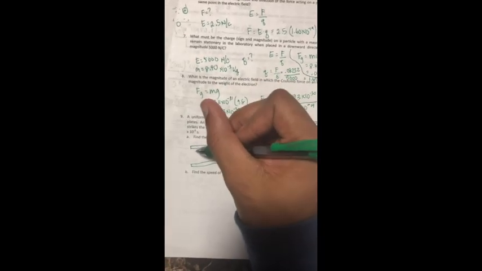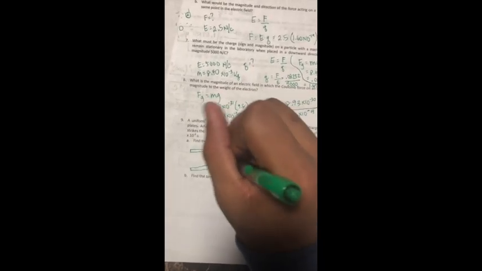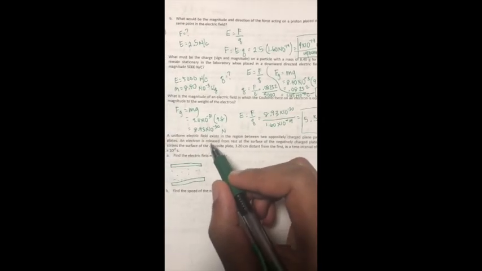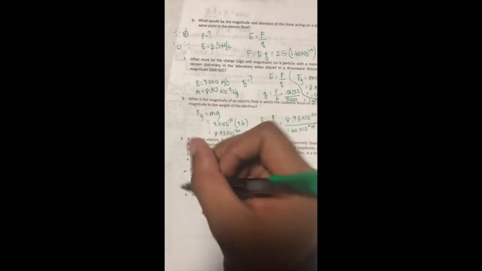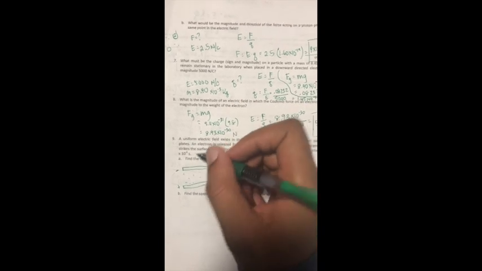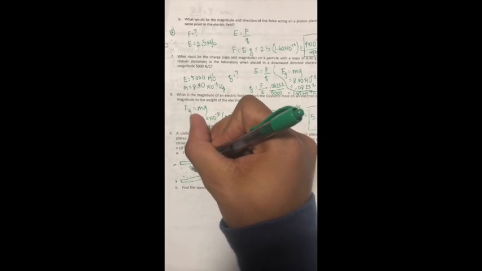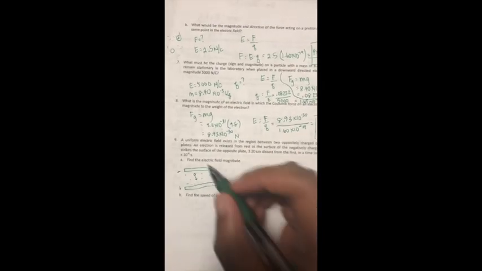And then there's an electric field in between these two plates. I am going to call this the negative plate. I'm going to call this the positive plate. An electron is released from the negative plate. It's falling down there. That's where it's falling to.